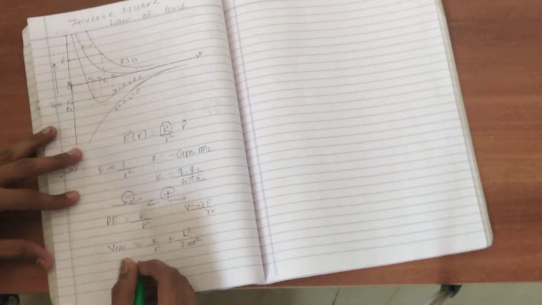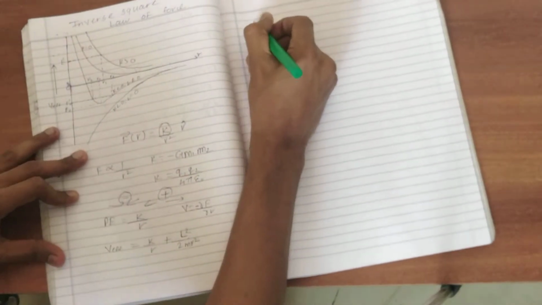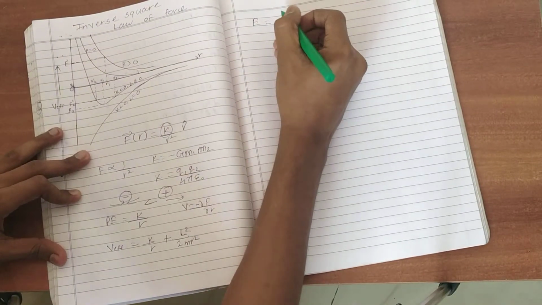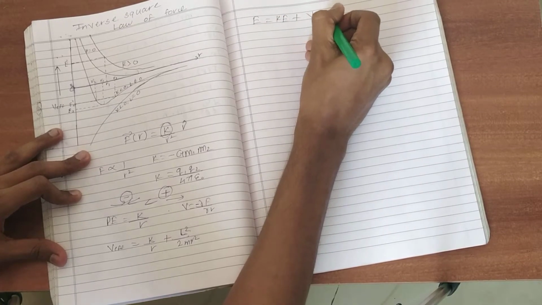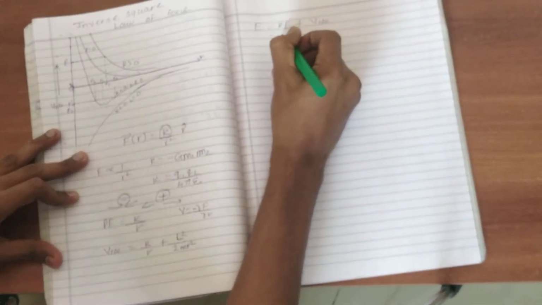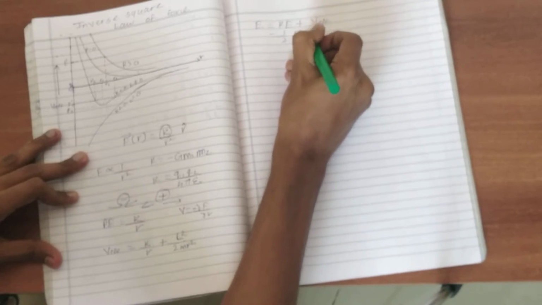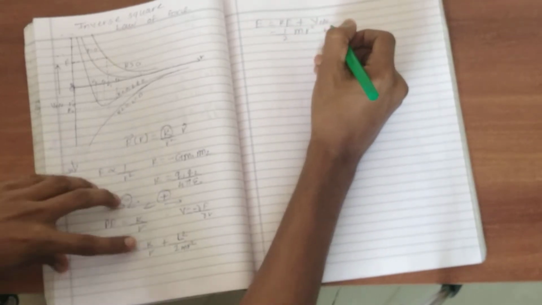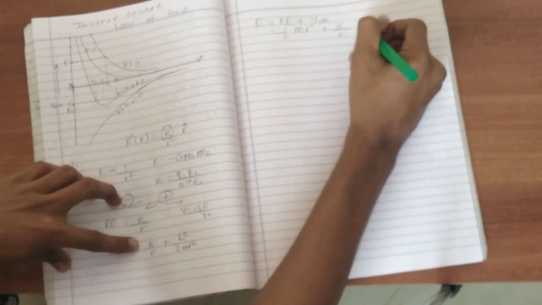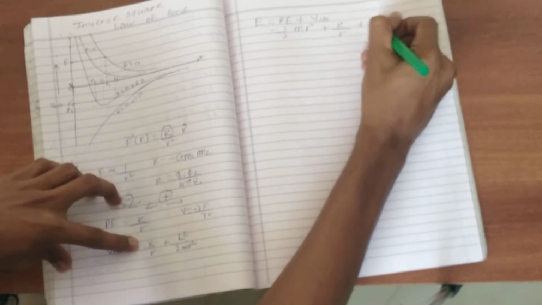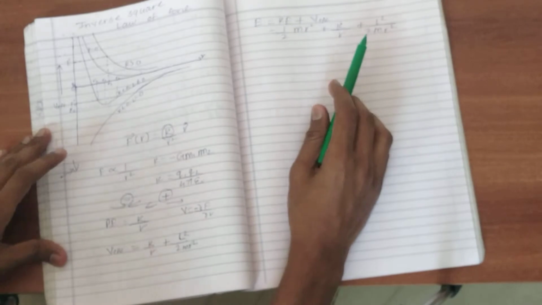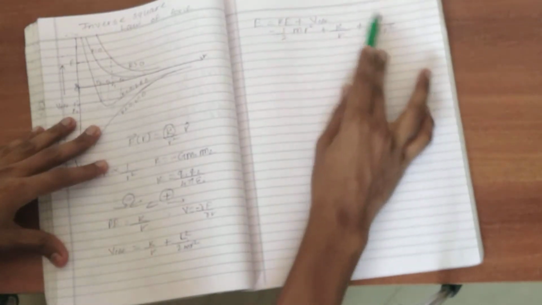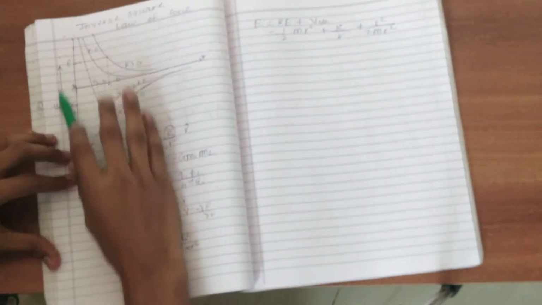So from this we can say that the total energy E will be given by KE plus V effective. KE is 1 by 2 m r dot square plus V effective, which from here is k upon r plus L square upon 2 m r square. Now from this relation we will see this whole graph.